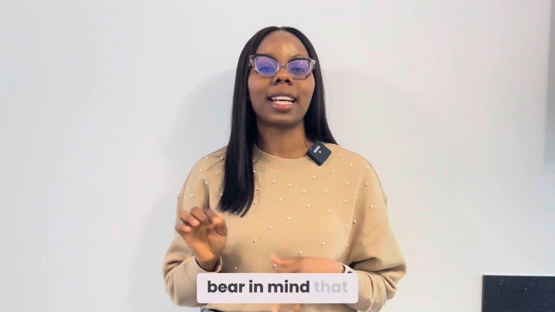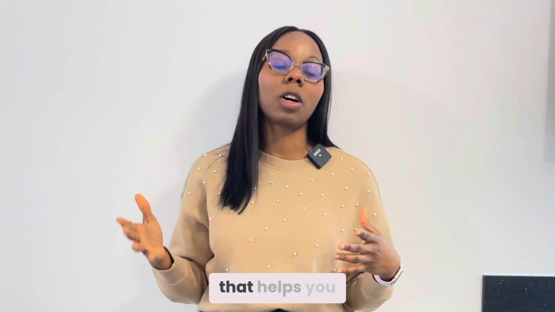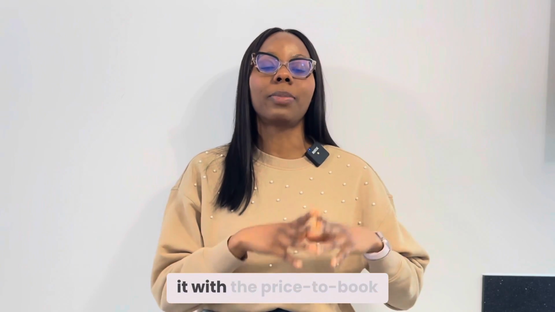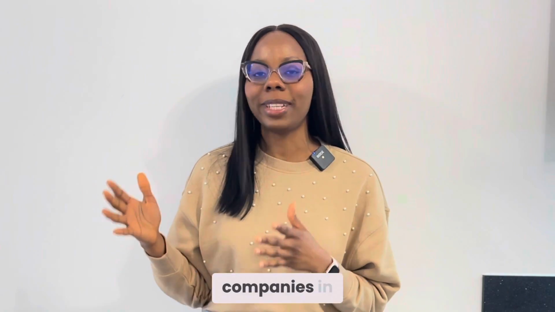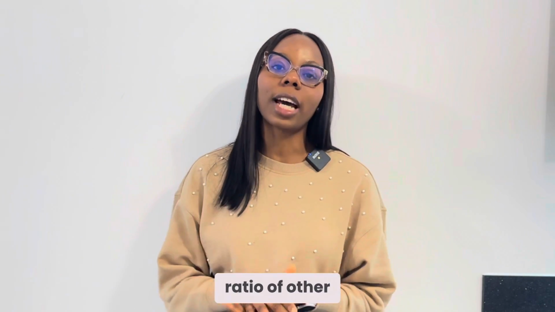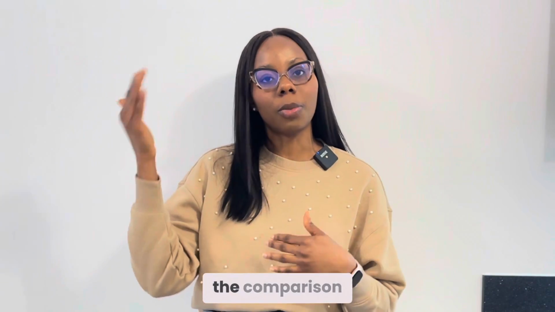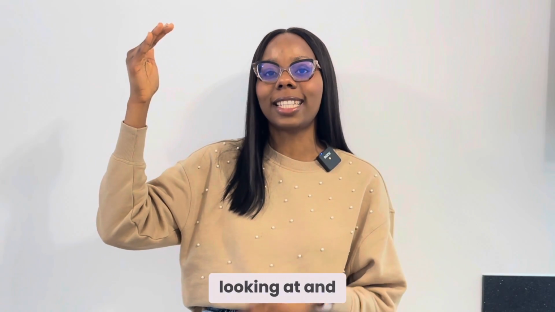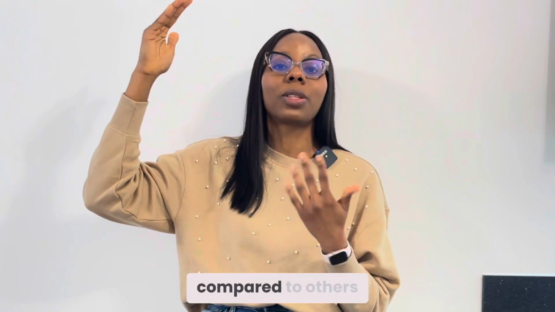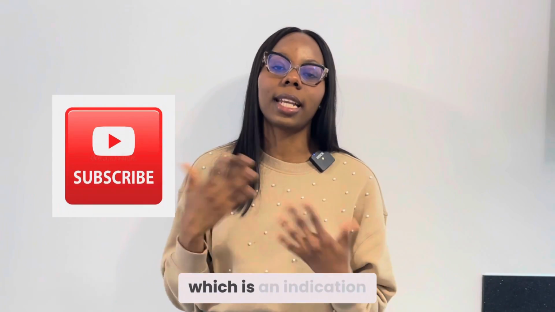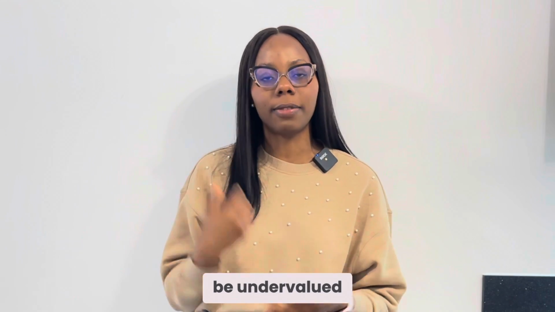But you have to bear in mind that there is no specific range or number that helps you know if a price to book ratio is too high or too low. For you to make sense out of this number, you have to compare it with the price to book ratio of other companies in the same industry as the company you are looking at, or compare it with the price to book ratio of other companies that are of the same size. So when you do the comparison, you check if this price to book ratio is too high compared to others, which is an indication that it might be overvalued, or if it's too low, which is an indication that it might be undervalued.